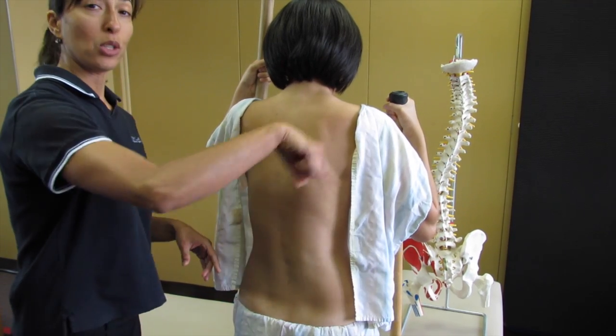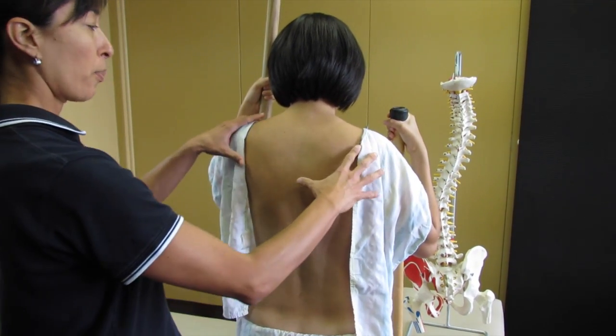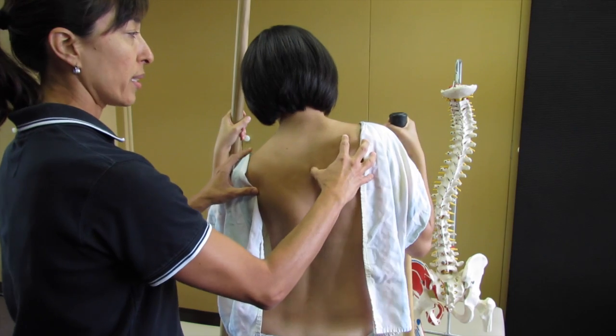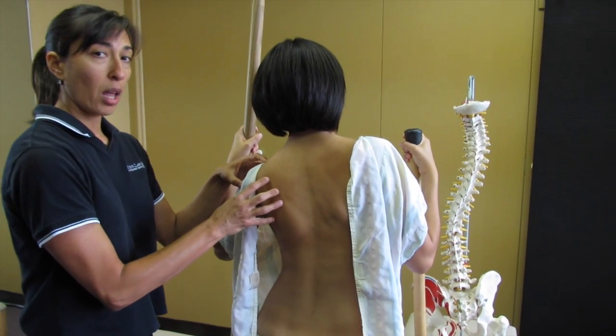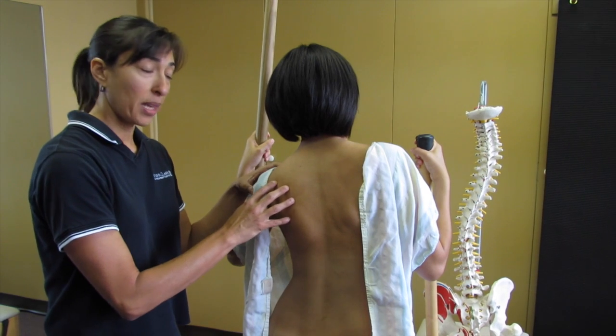So the opposite is going to be true for the upper half of the body. In her upper half, she's tilted this way. The right side is going to come back out this way. So what we see is that the left lung is collapsed on the top, the apex of the lung.